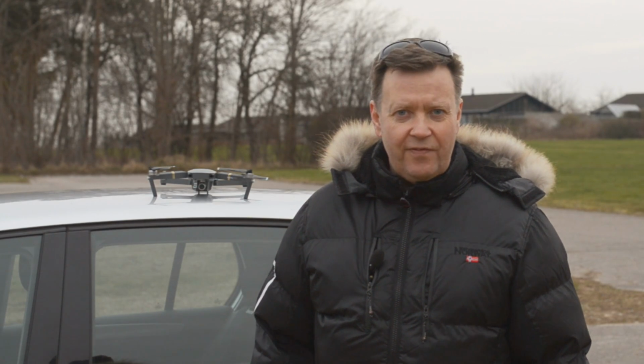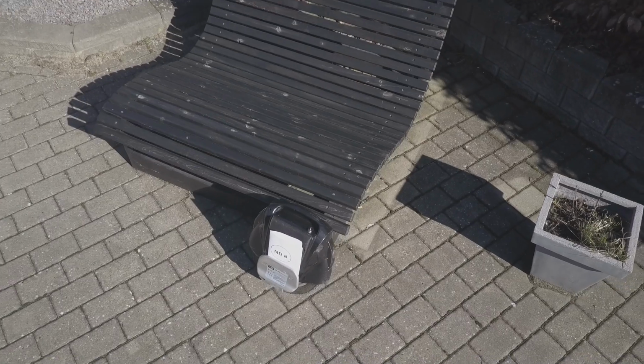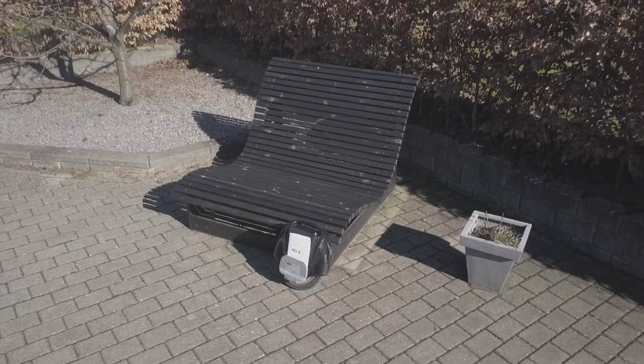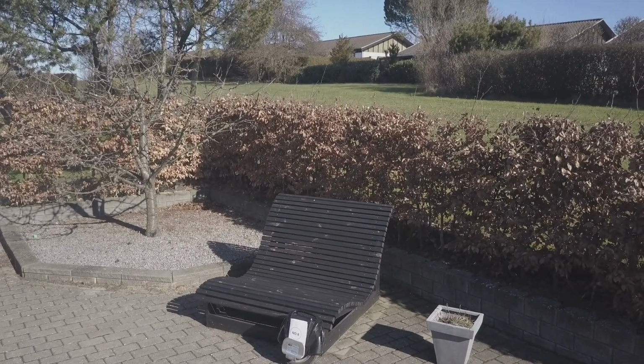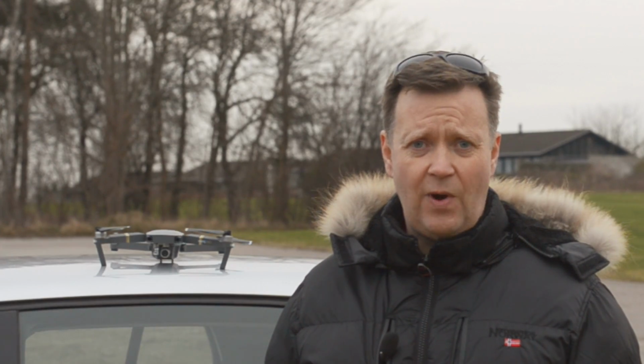Do you need an ND filter for your Mavic Pro? The answer is yes. If you want to produce cinematic-like footage outside in the sun, you definitely need an ND filter. This tutorial will cover the basics around ND filters and also help you select the right one for the right lighting situation.